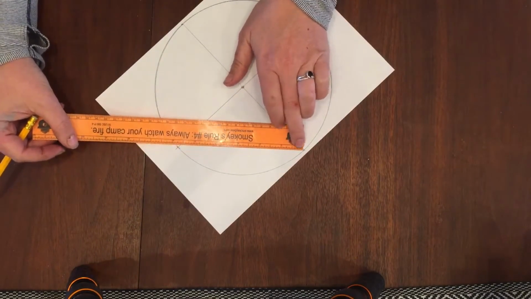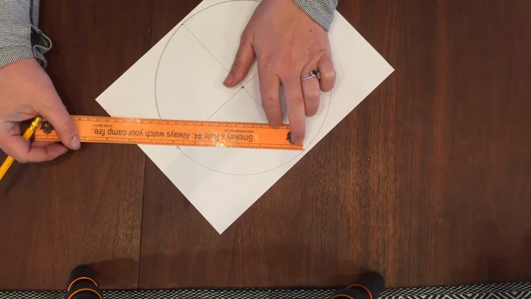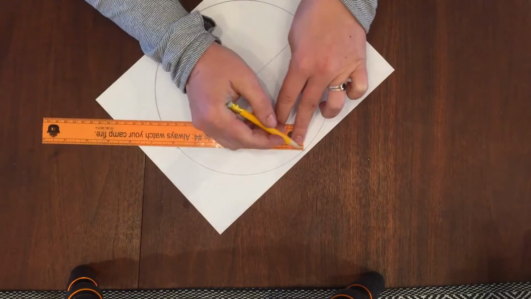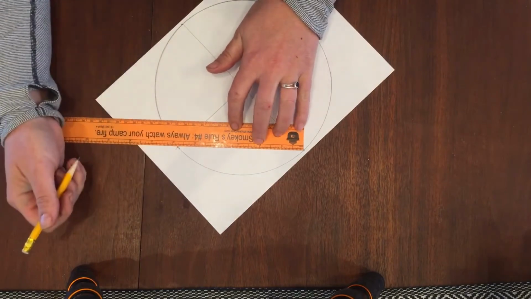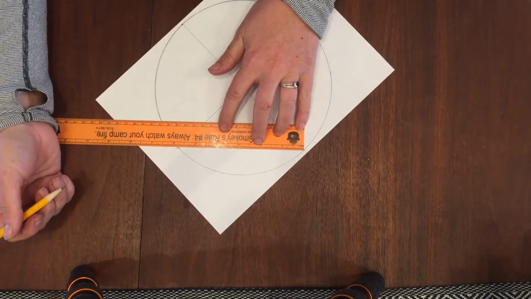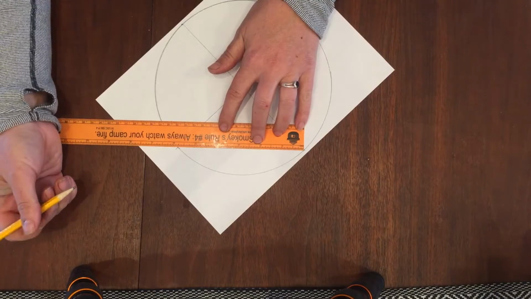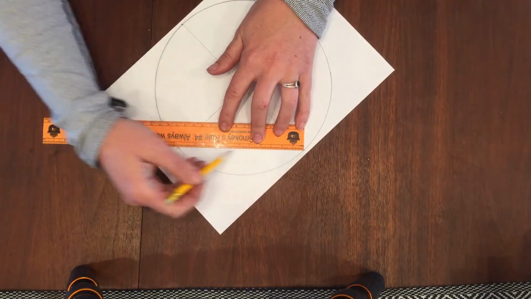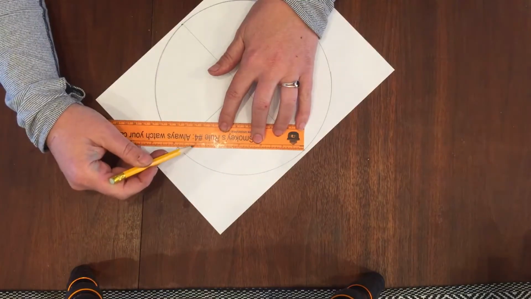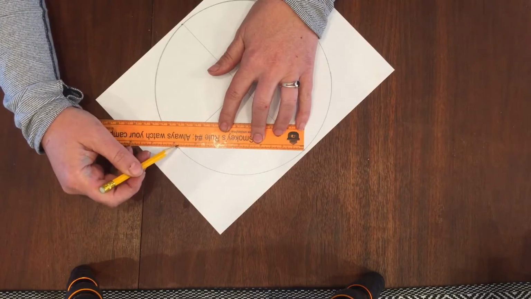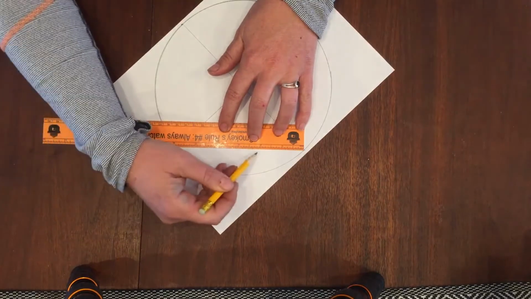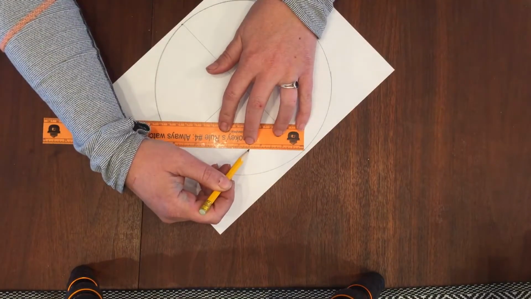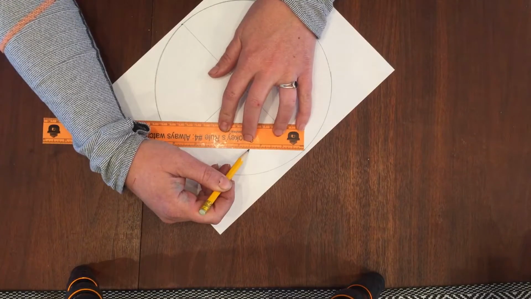Okay, so you're going to put your ruler starting where this cross touched on the edge and go to the other edge, and this involves a little math. You might want a grown-up to help you with this, but you can measure how long this is. So that's 5 and 3/4. Now to get half of that, half of 5 is 2.5, and half of 3/4 is about 1.5/4.